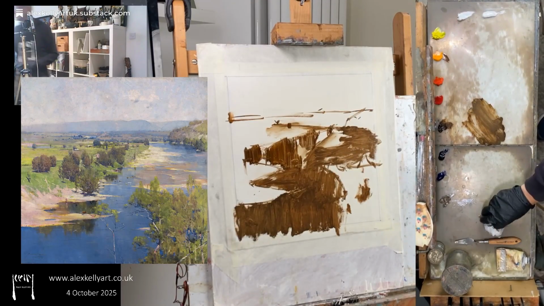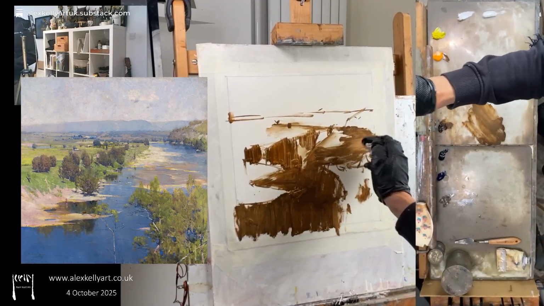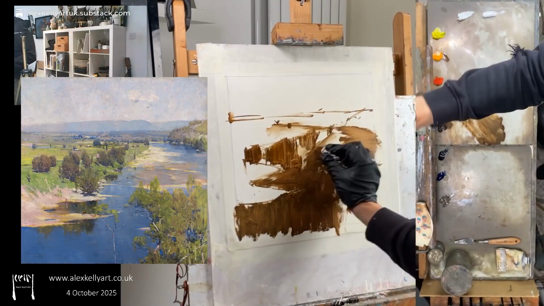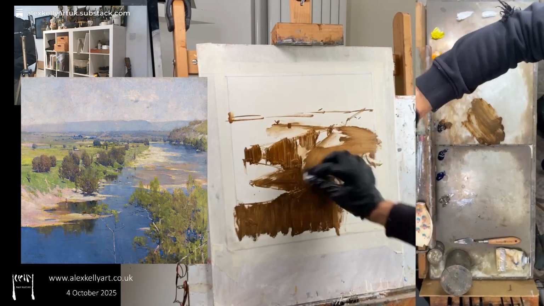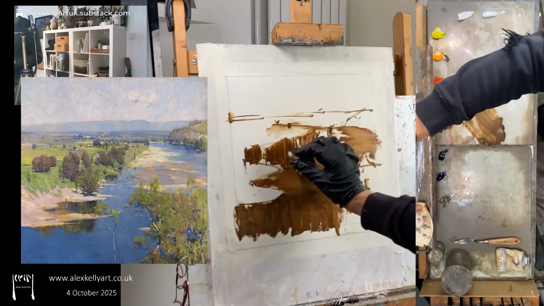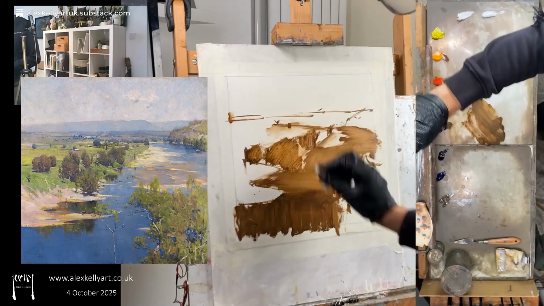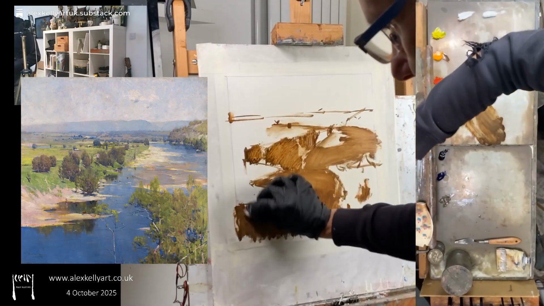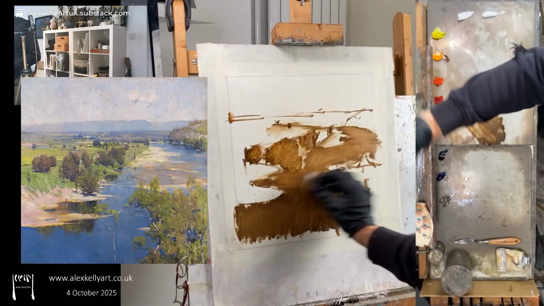So what I could do, because this shouldn't be quite as dark, is just rub some of this off, just to lighten it. Because I don't want too much paint on there, because that's going to cause problems.